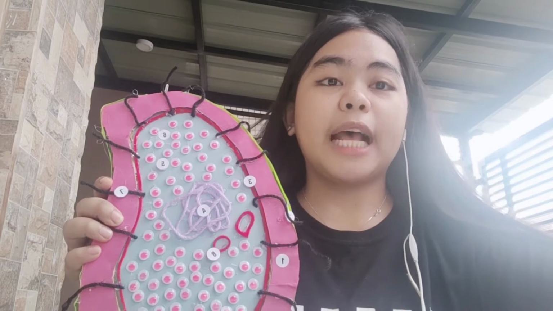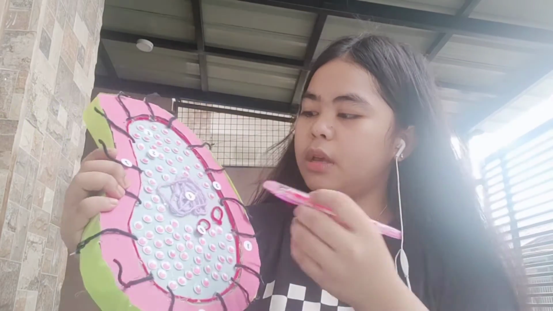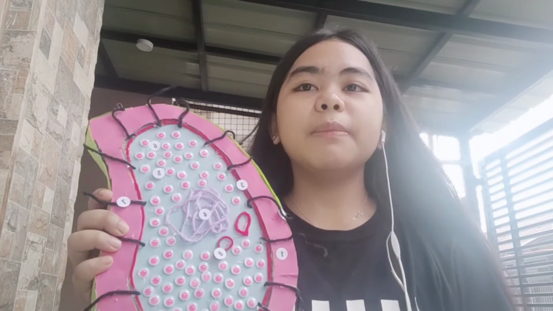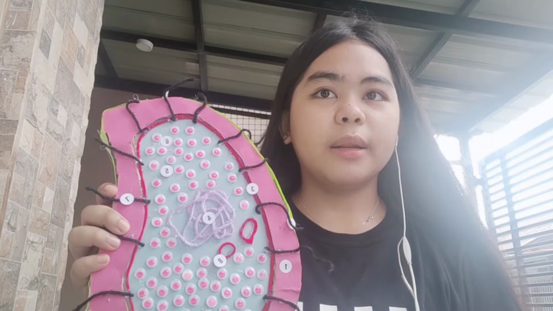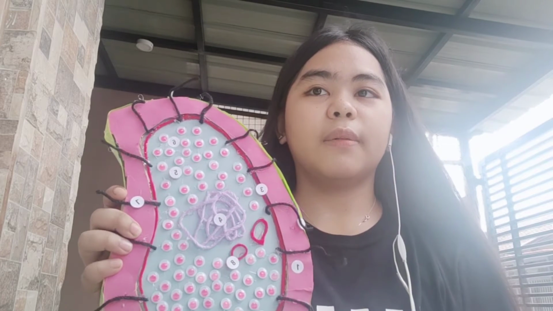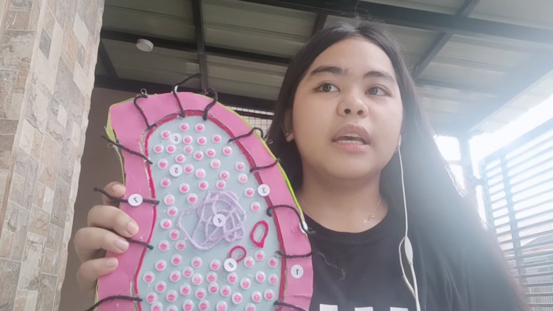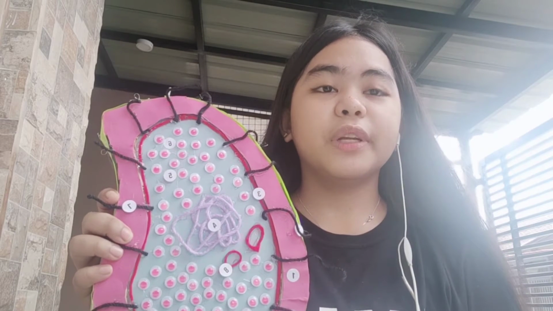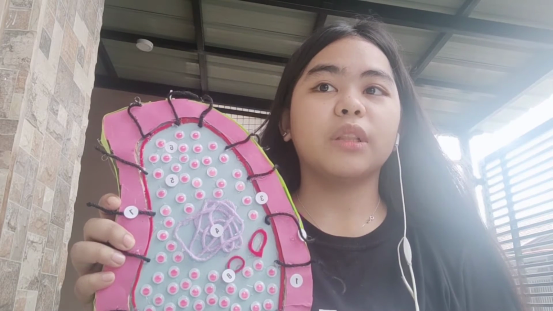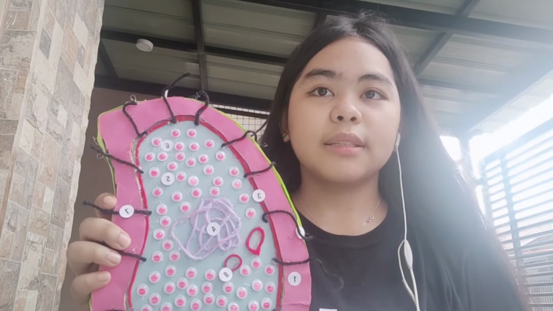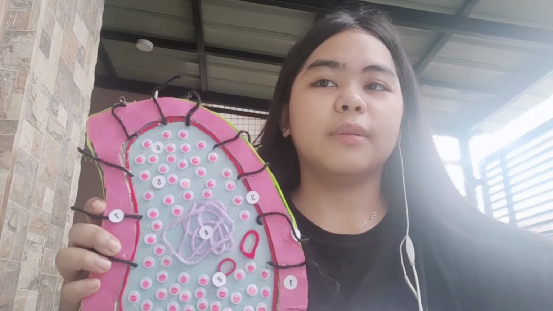Next is the plasma membrane. This red one here is the plasma membrane. The plasma membrane or the cell membrane provides protection for a cell. It also provides a fixed environment inside the cell. And that membrane has several different functions. One is to transport nutrients into the cell and also to transport toxic substances out of the cell.